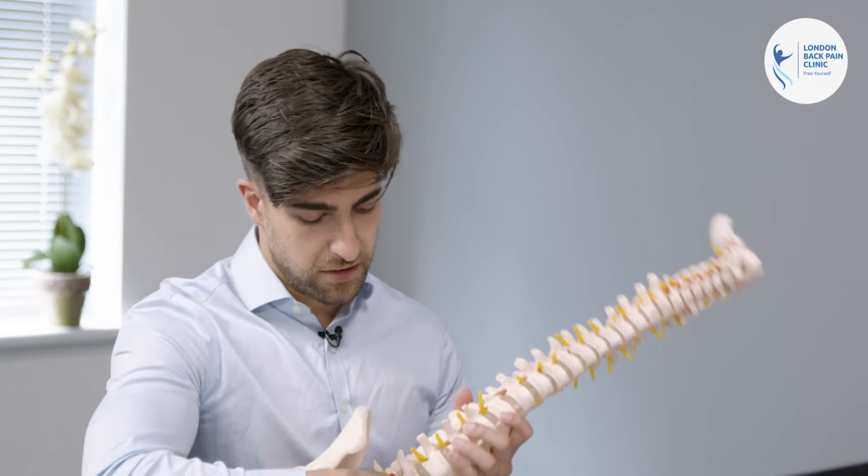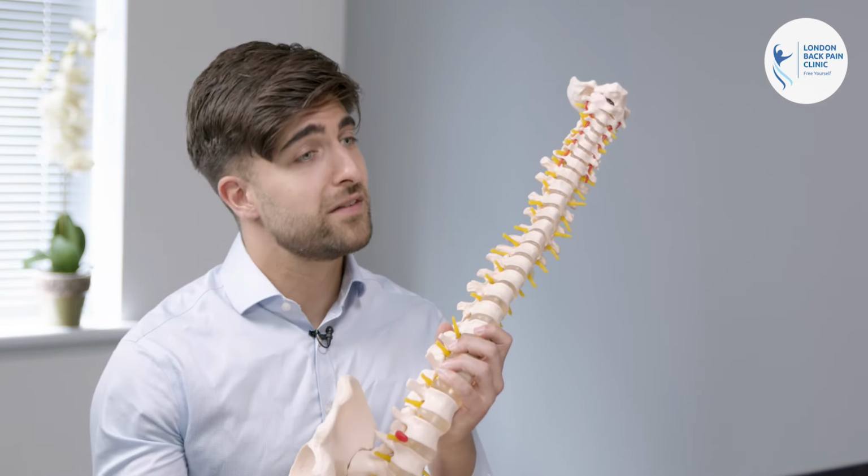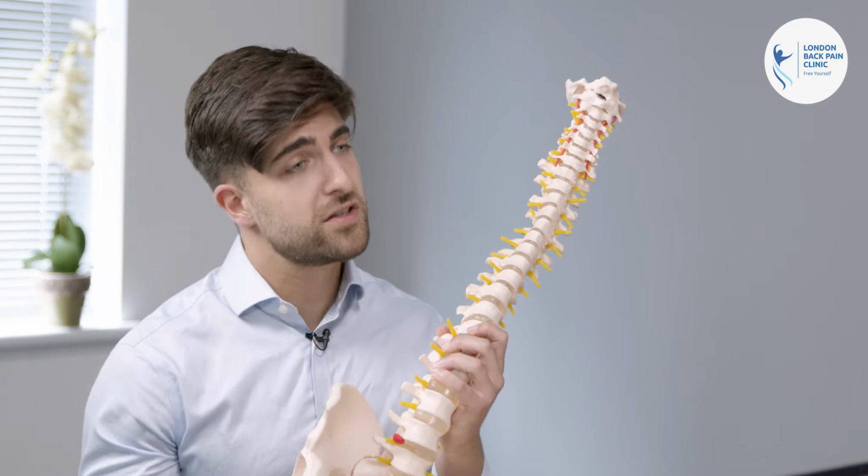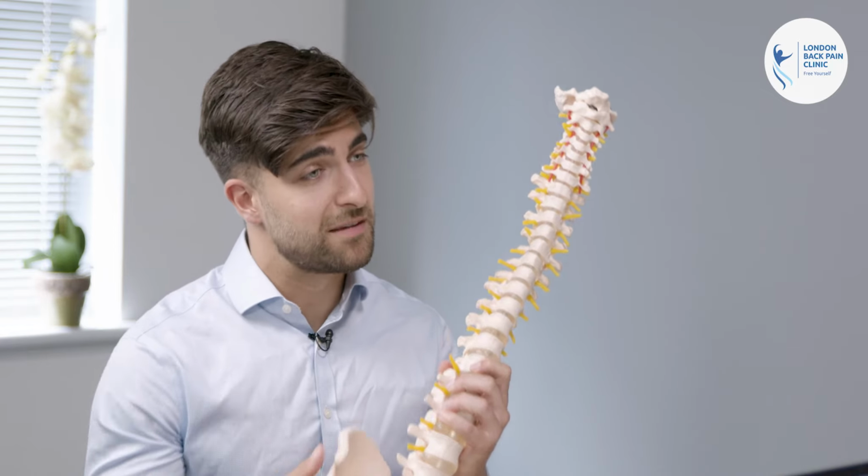Well, generally with regards to a bulge, like I said previously, the jelly has started to move towards the outside, and then you can see a little bulge form on the outside of the disc. And again, a prolapse is an extension to that, and then a herniation is where it's fully come out of the ring, causing this little red type thing here, where classically you get that sciatic nerve trap, if that makes sense.